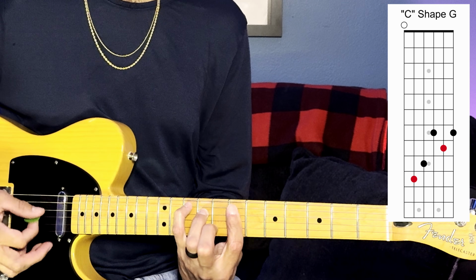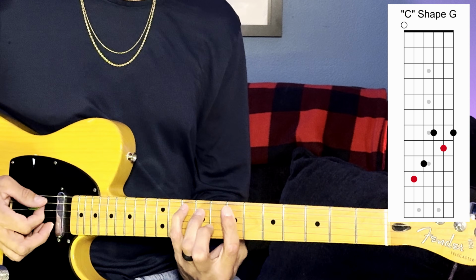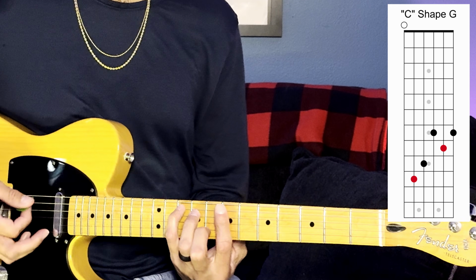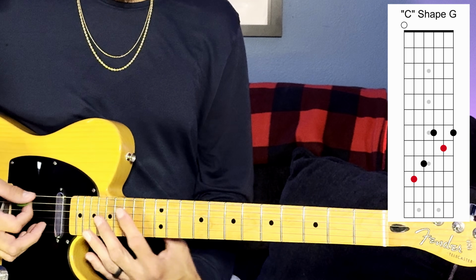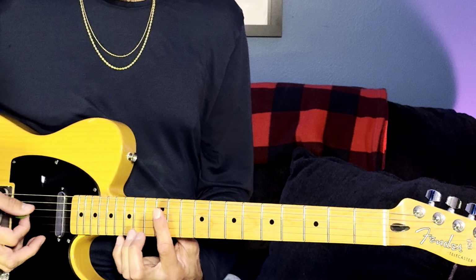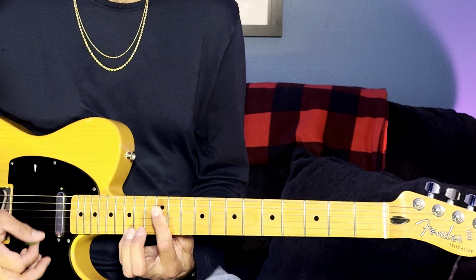The C is right there. These are all G chords, by the way, just different inversions with the CAGED system. The next after the C would be the A, another G, then back to square one to the G. So we ran through all the CAGED shapes for that G chord, and those are all G chords, different inversions of G, and that's where this whole thing comes from.